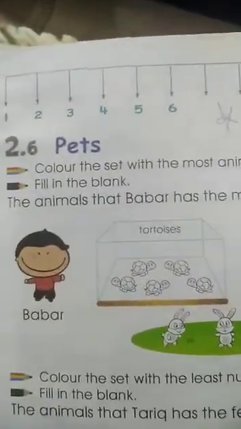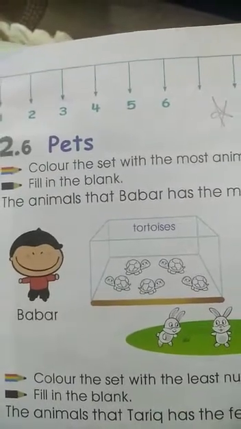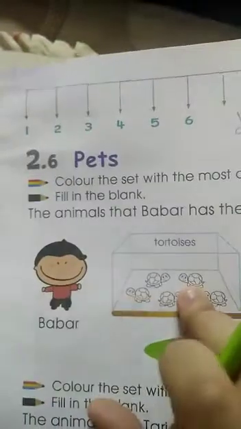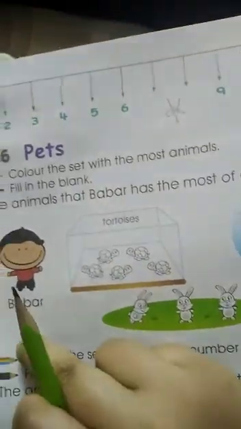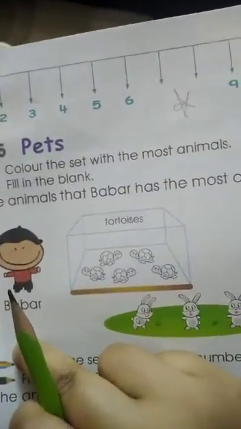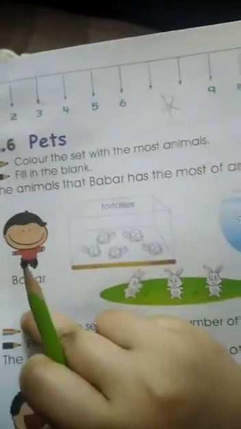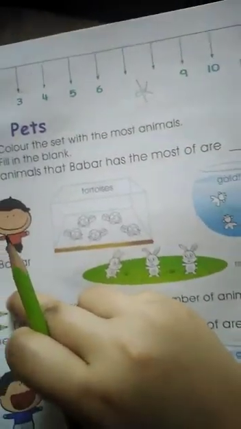Okay, look at your topic. Pets. What's your topic? Pets. Repeat after me. Pets. Okay, color the set with the most animals. Fill in the blank. The animal that Barber has the most of are dash.